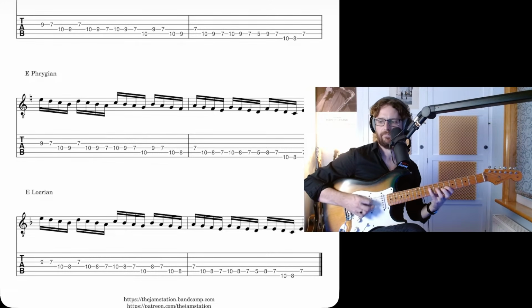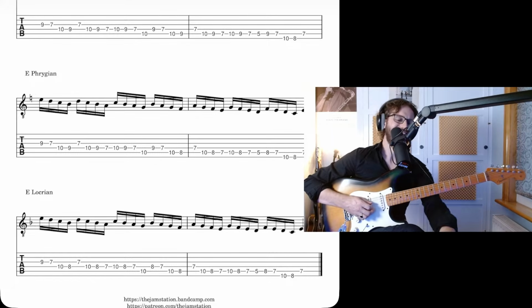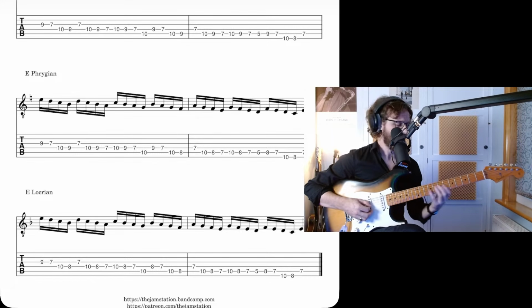Ionian. Mixolydian, flat 7th. Dorian. Let's do that again, because I've cocked up Mixolydian as well. Focus.